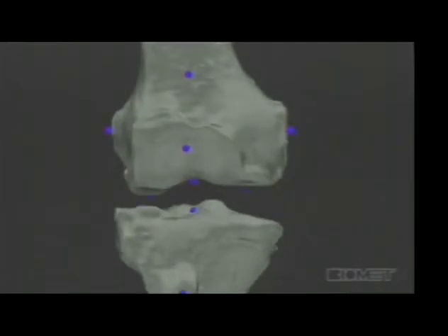Now, I should pan back the anatomy, this animation. You can see how the knee is aligned with the hip joint above and the ankle joint below. So it's really fascinating and very exciting technology. So the alignment obviously is quite critical.